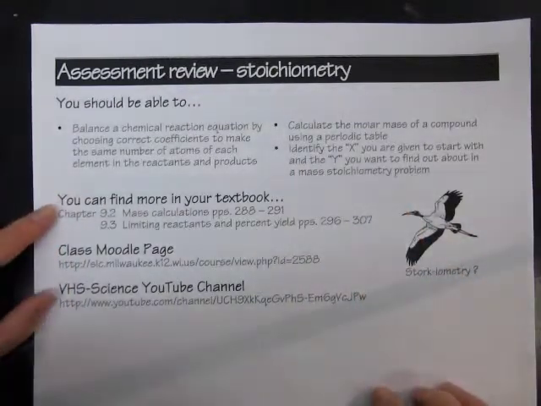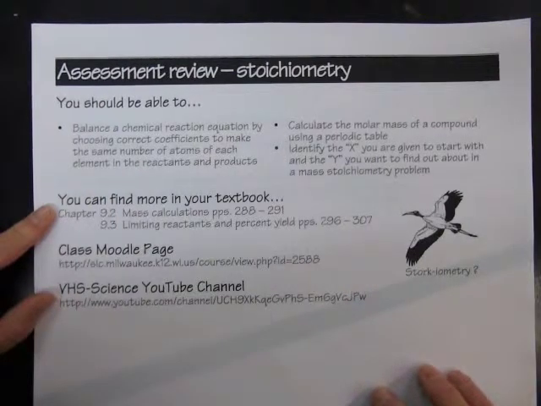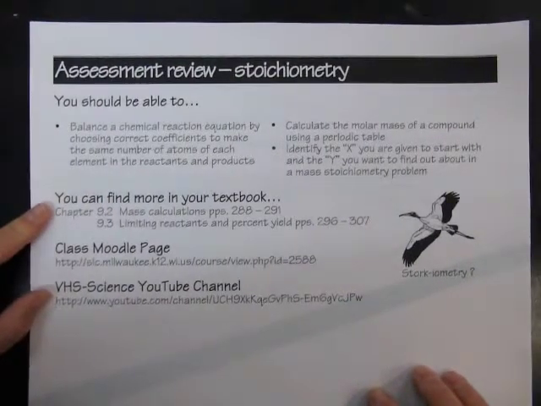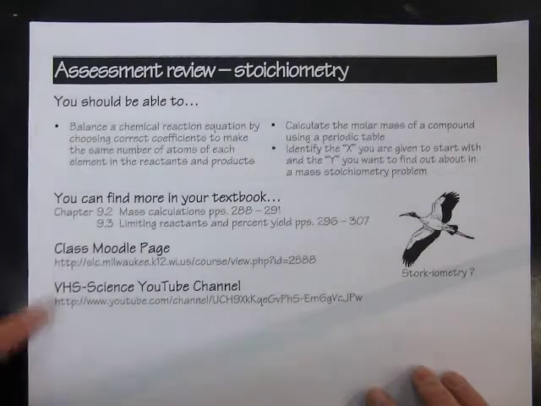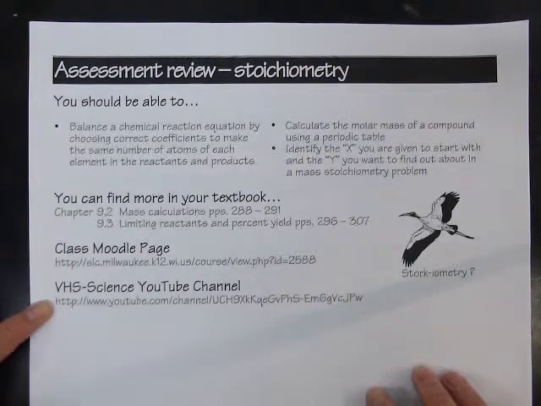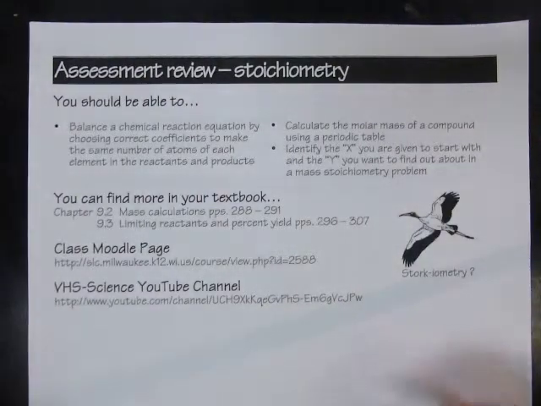If you're looking for more examples, of course, your textbook is always a useful resource. Use it like an encyclopedia of science. Our Moodle page has links to the assignments that we've been doing and also links to specific videos in our VHS YouTube channel. Go and check that out too. You can always get good stuff there.